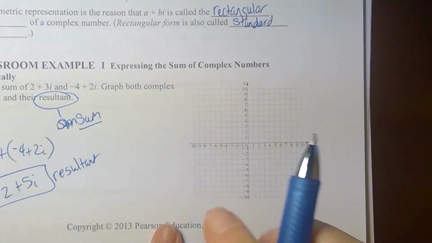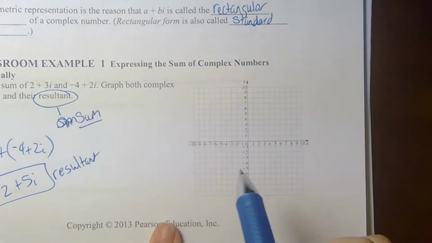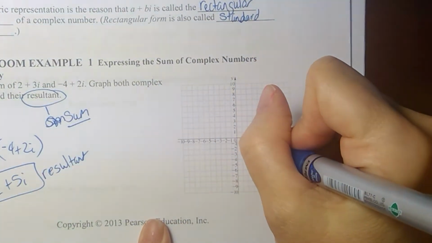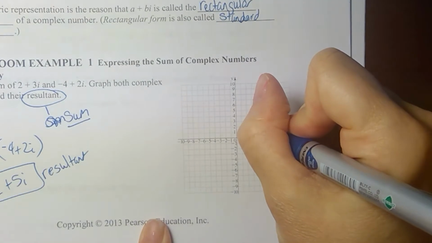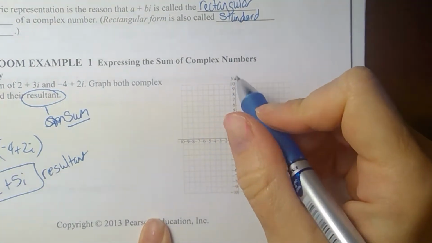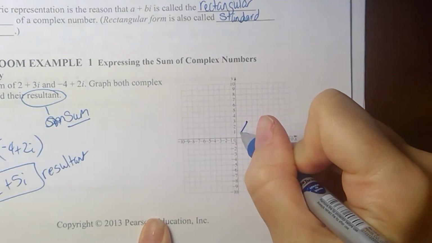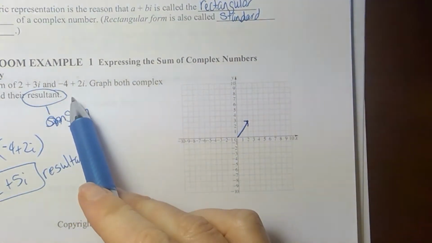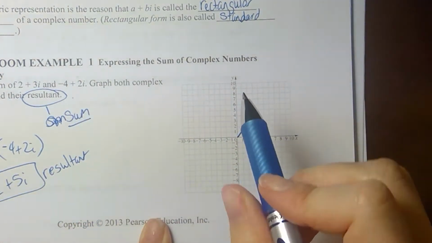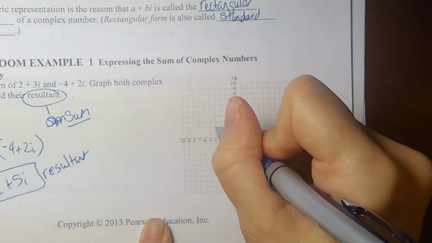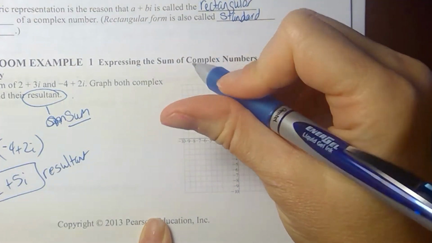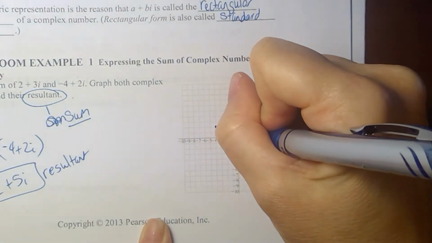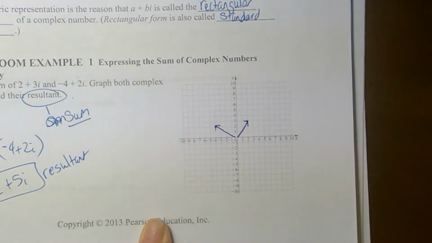Let's graph first our two complex numbers. 2 plus 3i is going to go to the right 2 and up 3. So we go to the right 2 and up 3, and that gives us the stopping point of that vector. The vector is this directed line segment, ends in an arrow. Then I have negative 4 plus 2i. I go to the left 4 and up 2. That's the stopping point of that directed line segment, or that vector. Ends in an arrow.